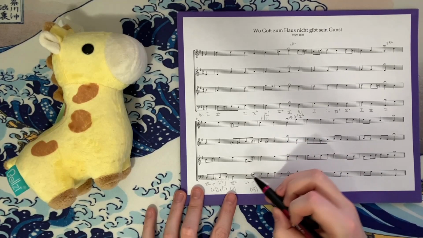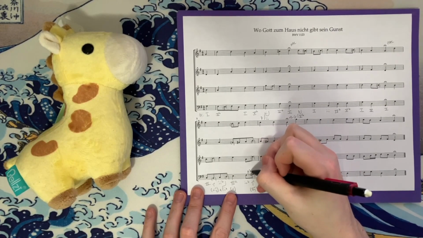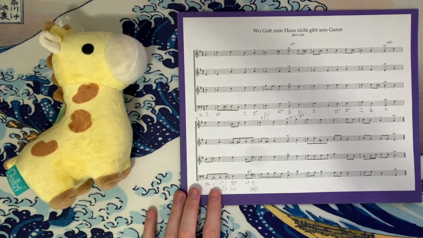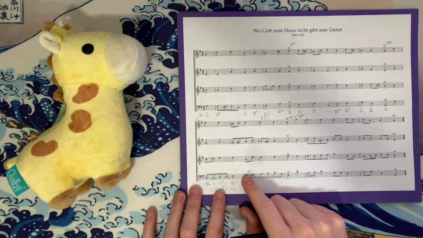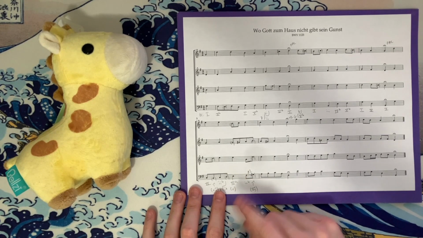I was also drawing some attention here. We actually have an augmented second going on here, if I'm not mistaken. Let me go ahead and check the original version and see if that's the case. There is in fact an augmented second going on between F natural and, oh no, this is an F sharp.